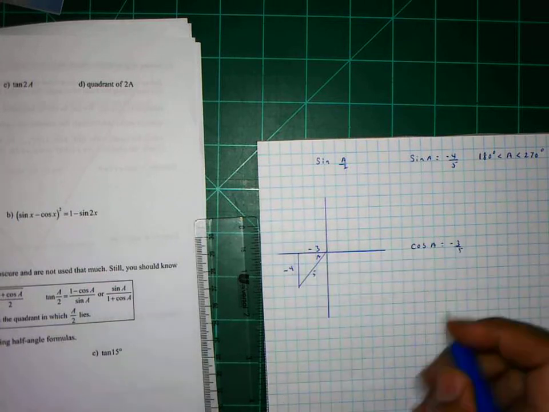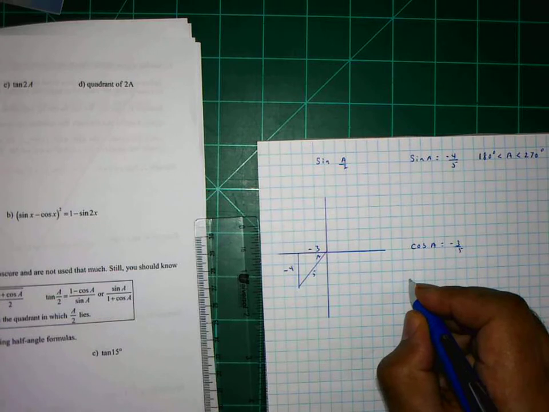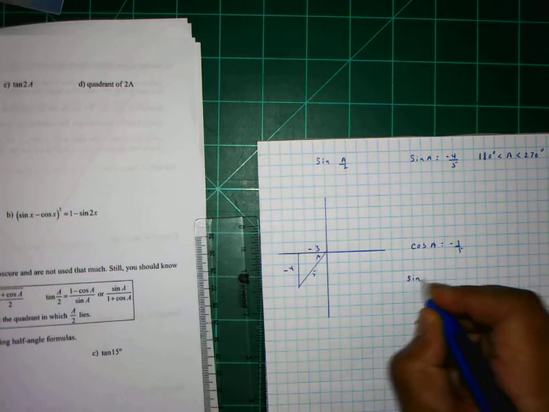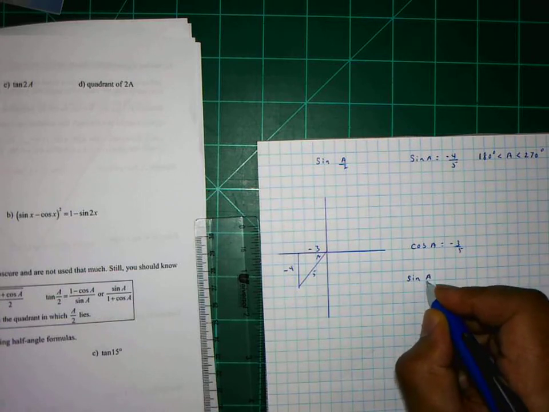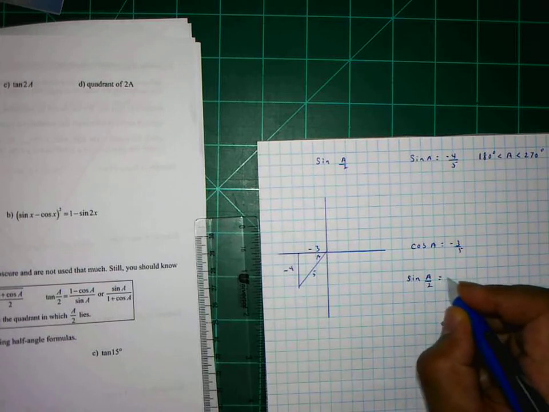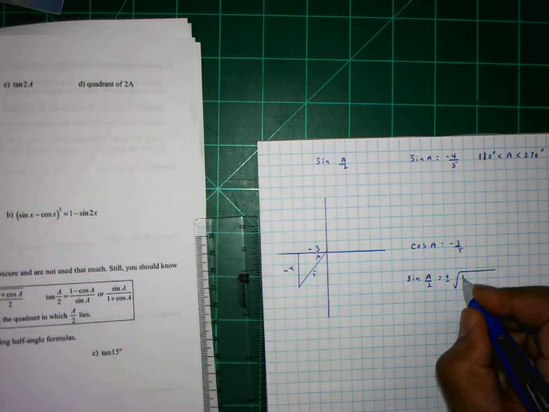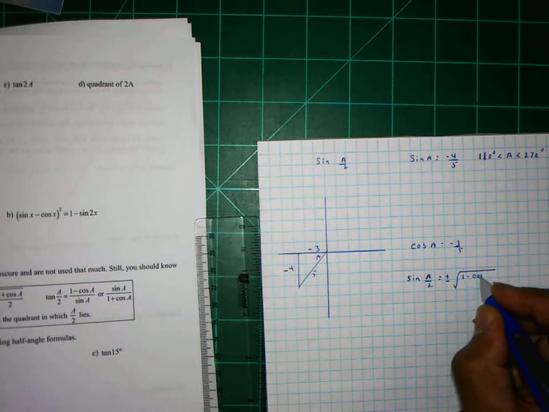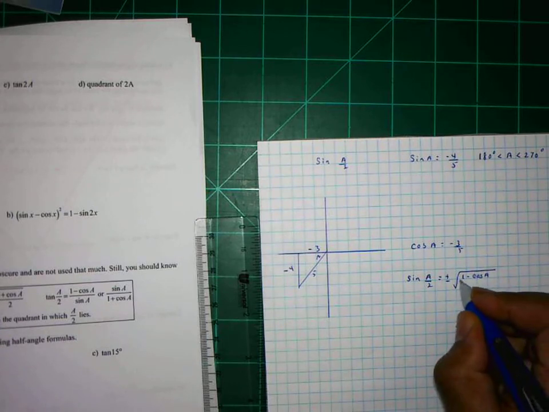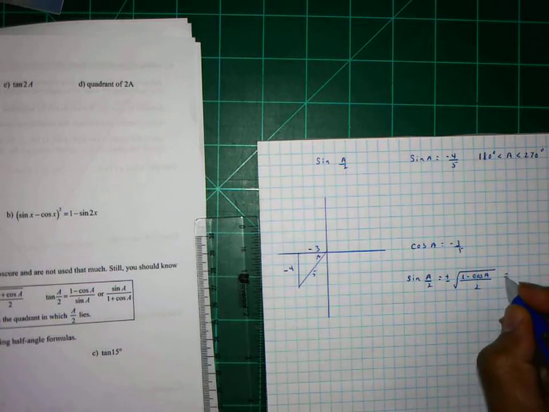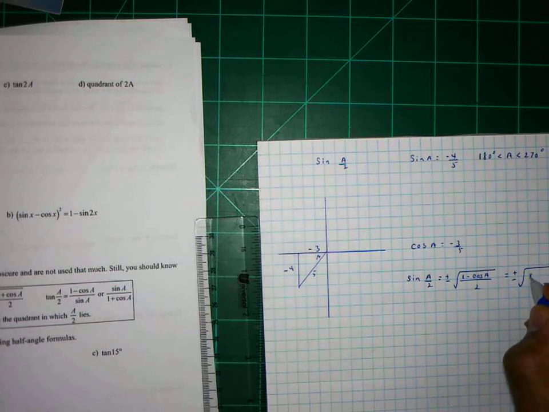Now the formula says that the sine of A over 2 is equal to plus or minus the square root of 1 minus the cosine of A, over 2. So this becomes plus or minus the square root of 1 minus a negative 3 over 5, divided by 2.